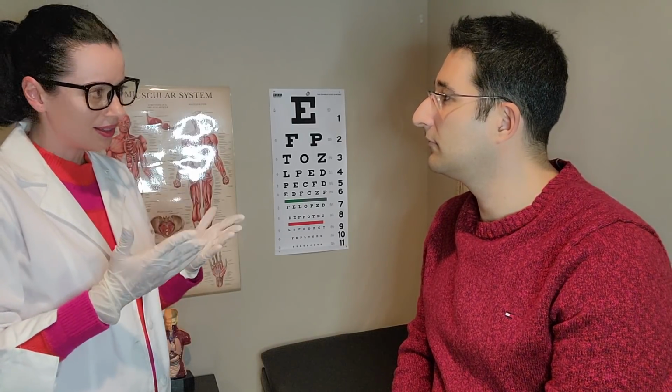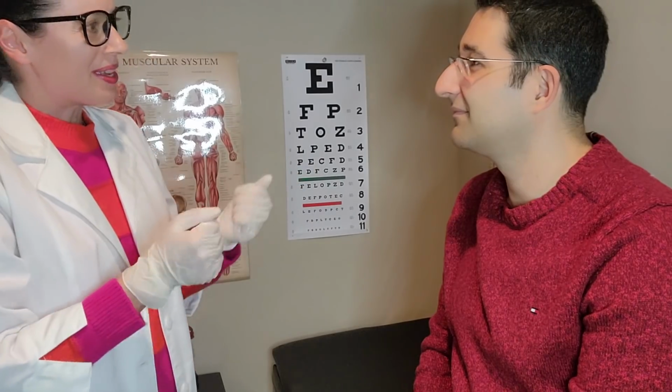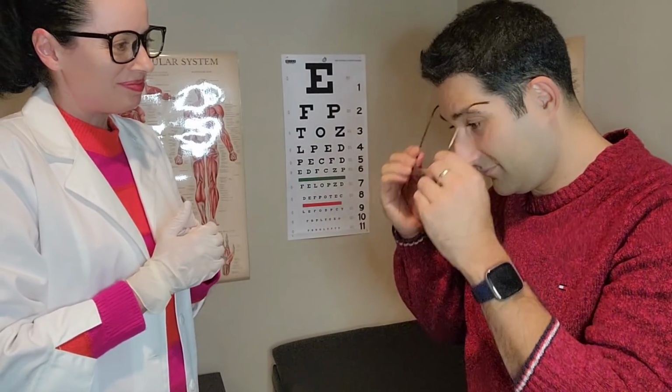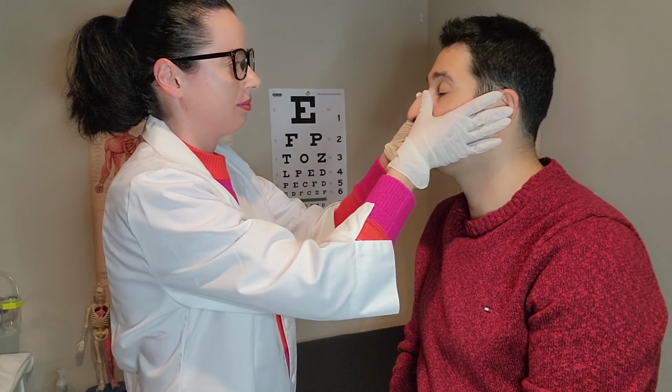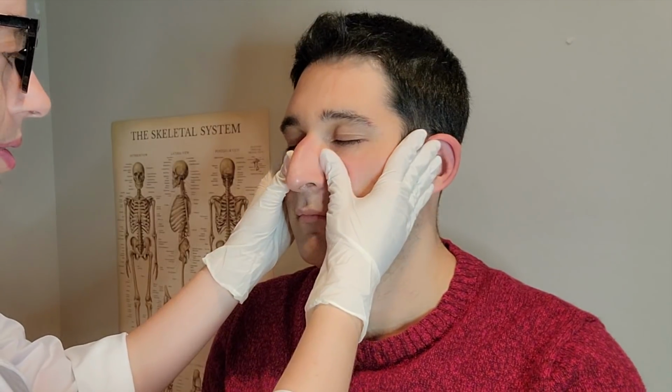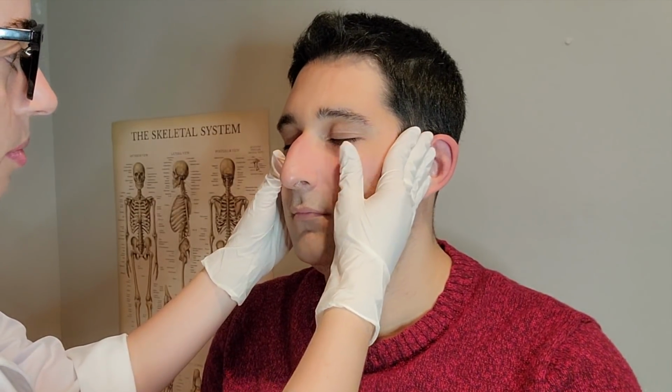I will perform a quick nose exam to make sure that the outside of your nose is healthy and there's no inflammation or anything wrong with the outside of your nose. Okay, please take off your glasses. I will start by just palpating the outside of your nose. Let me know if you feel any pain or tenderness. Your sinuses are not swollen.